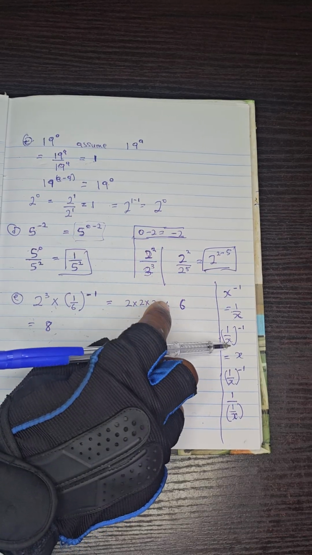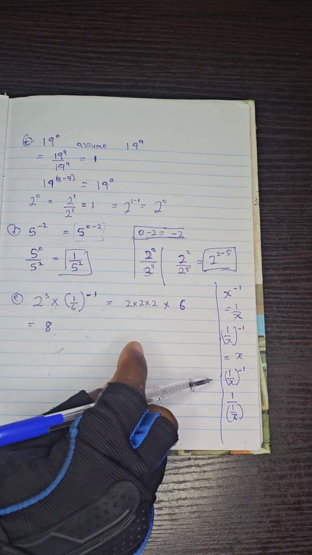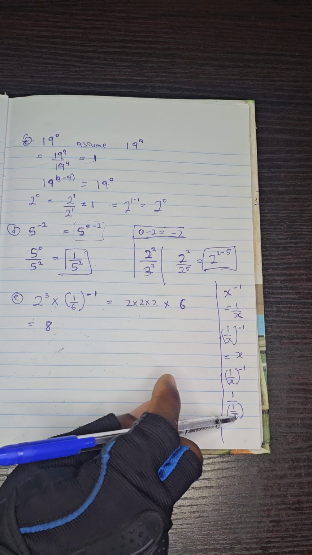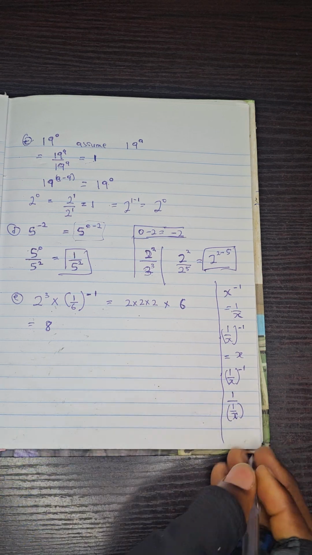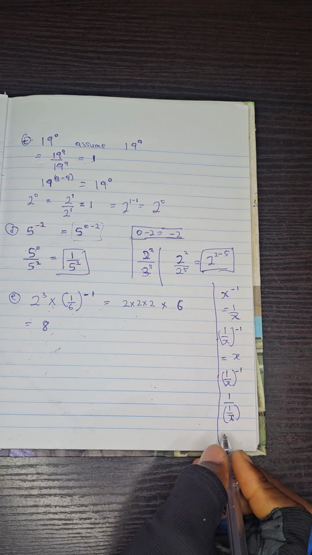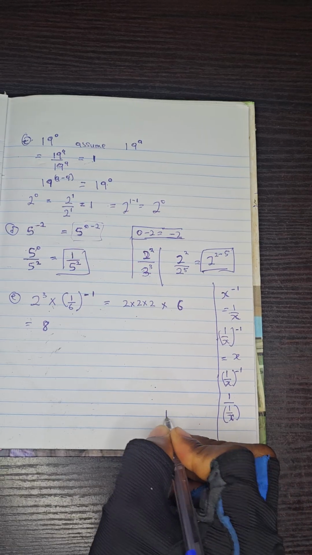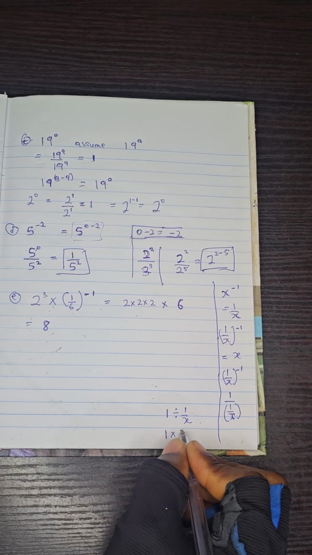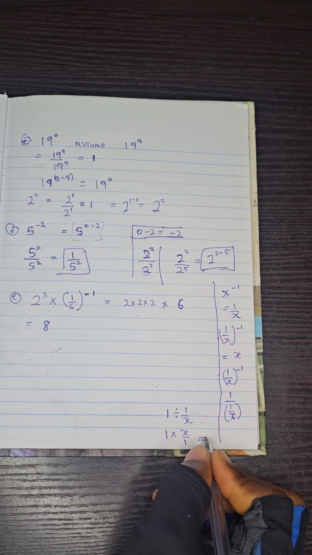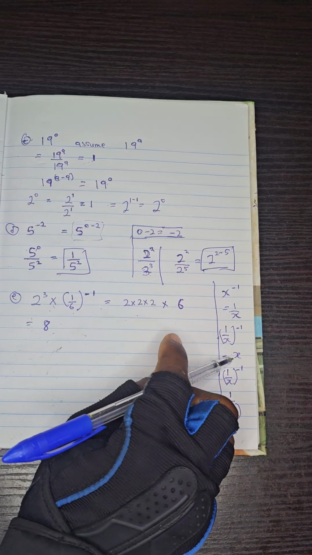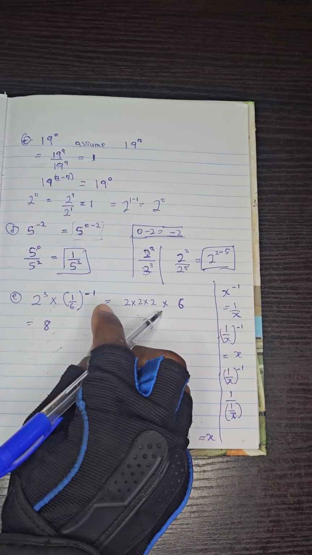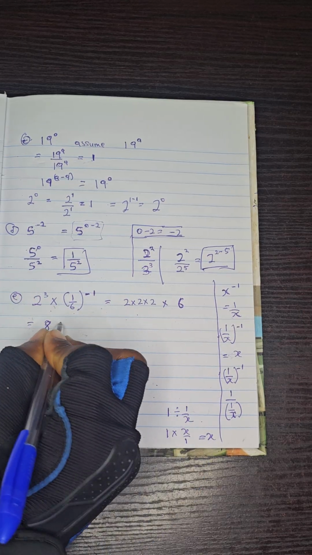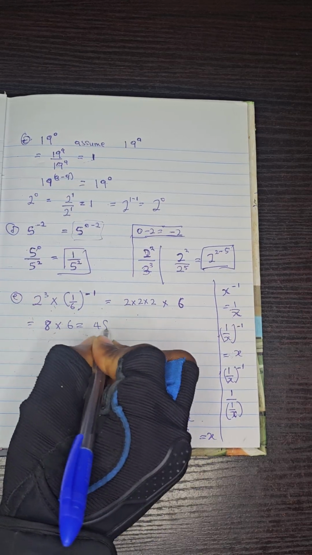I'm trying to jump steps, but for those who will not understand, that's why I'm solving it further. So 1 over x raised to power minus 1 is the same as 1 all over 1 over x. By the time you solve this, remember what I told you about division in fractions: 1 divided by 1 over x is the same thing as 1 times x over 1. So you get your x back, which is what we got here. That's how 1 over 6 raised to power negative 1 gives us 6. So your final answer is 8 times 6, which is 48.